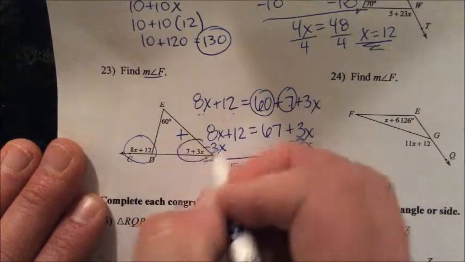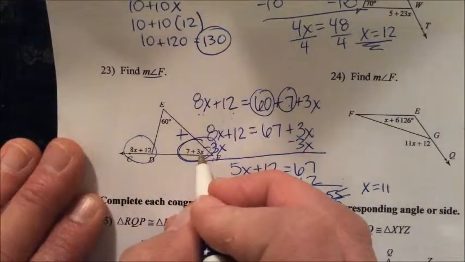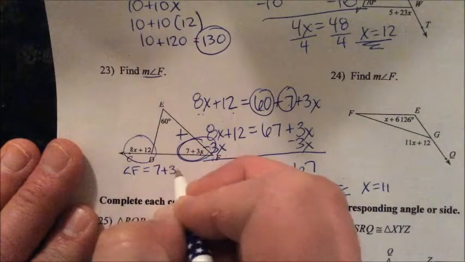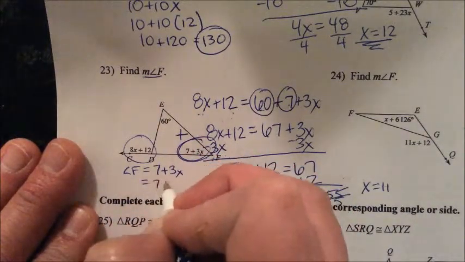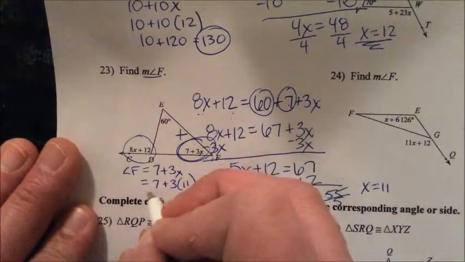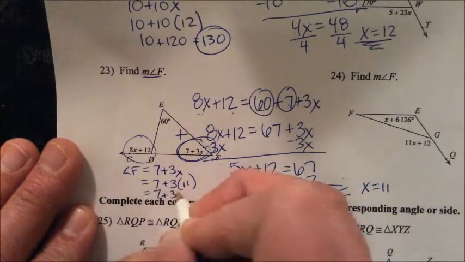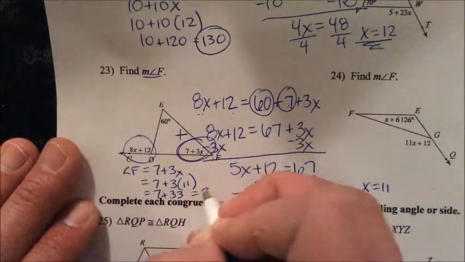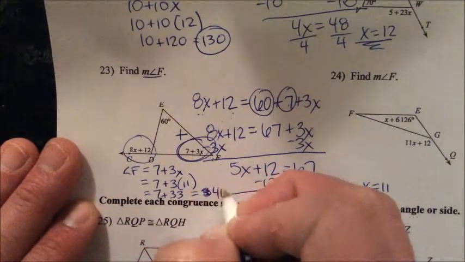So angle F equals this angle right here, 7 plus 3x. So angle F equals 7 plus 3x, which equals 7 plus 3, and I substitute my 11 in, which equals 7 plus 33. 3 times 11 is 33. 7 plus 33 is 40 degrees.